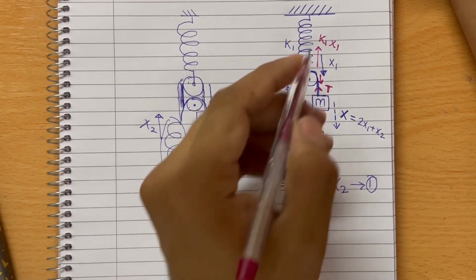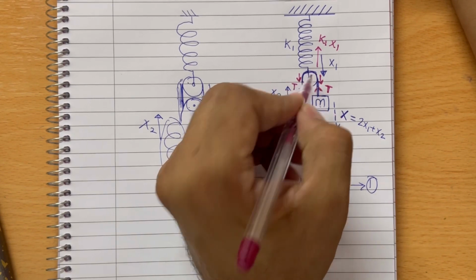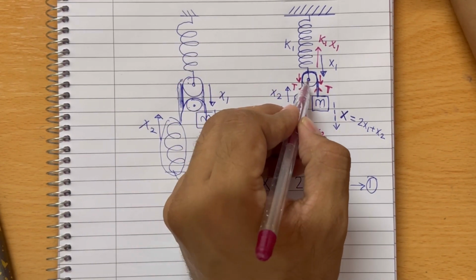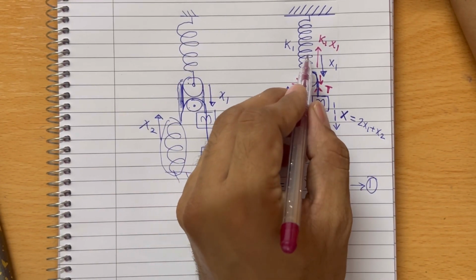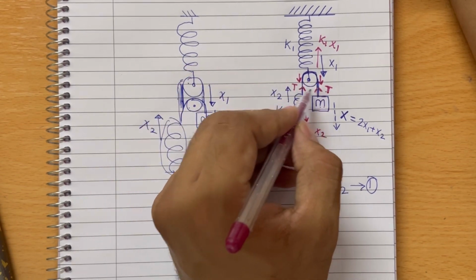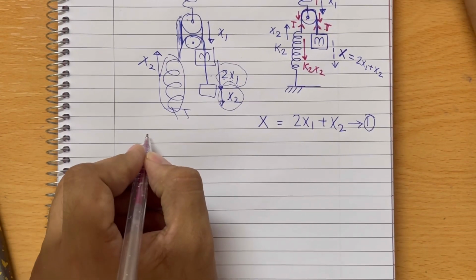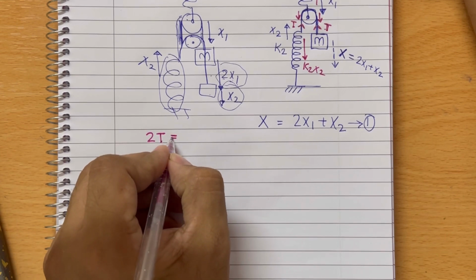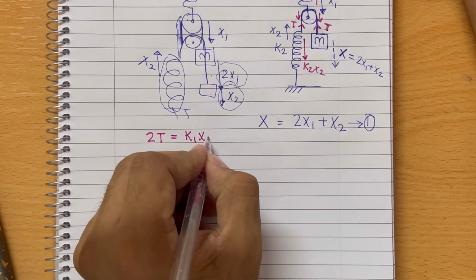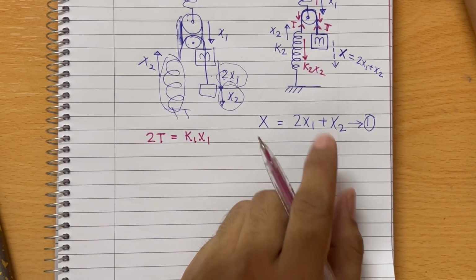Okay, so now this pulley is considered to be massless, right? So pulley is massless, so downward force on the pulley will be equal to upward force. So downward force is T and T on the pulley, that is 2T. 2T is the downward force on the pulley, upward force is K1 X1. So I can take these two equal.